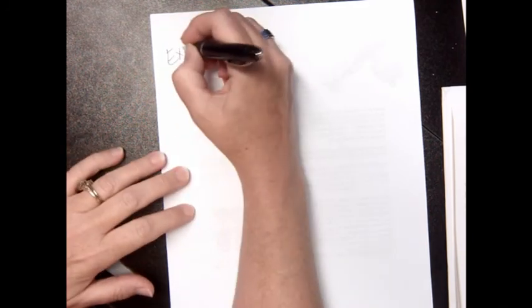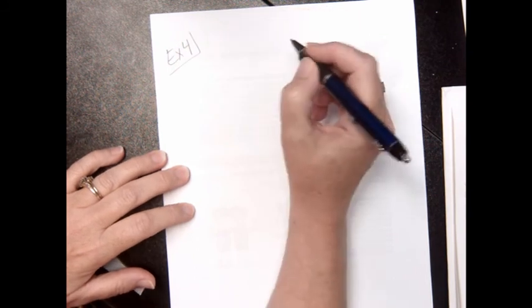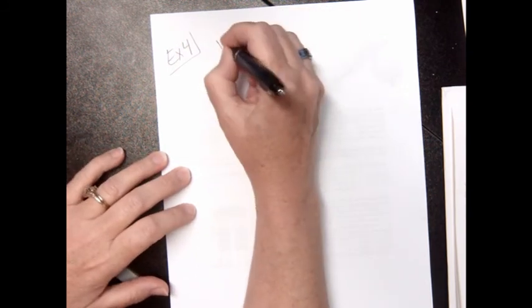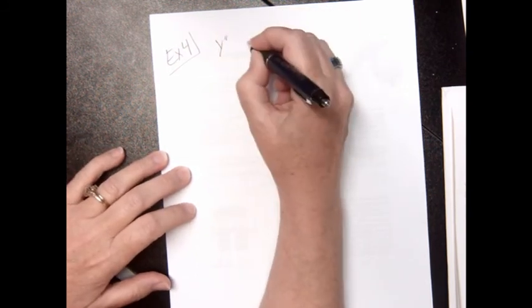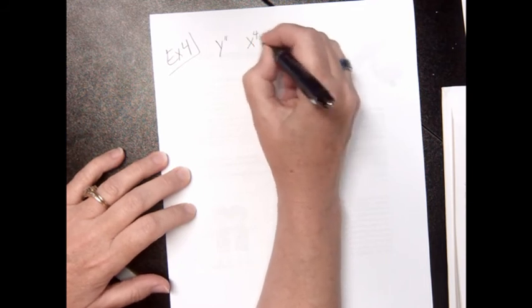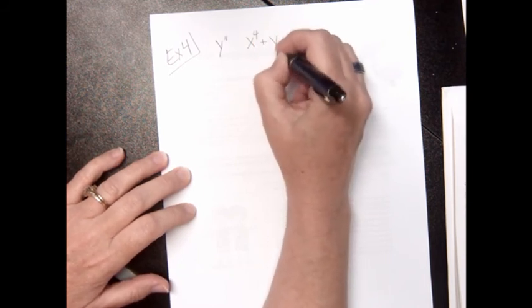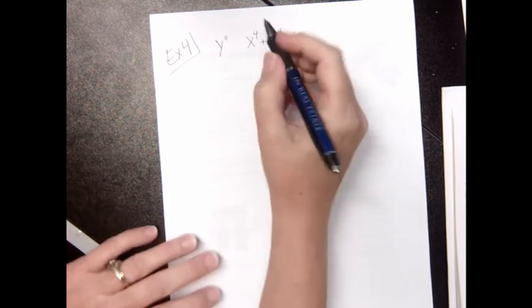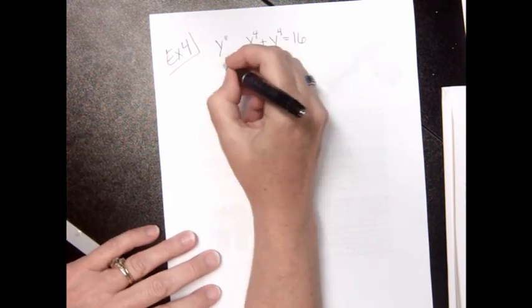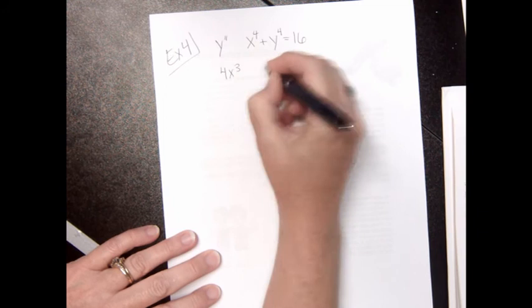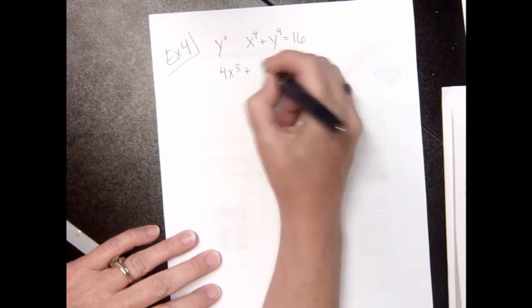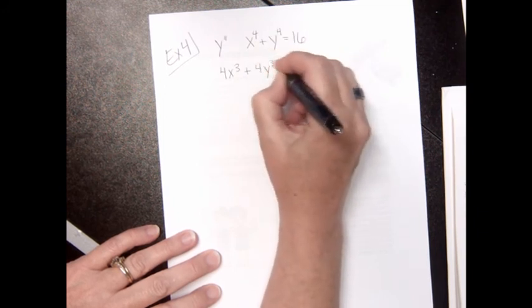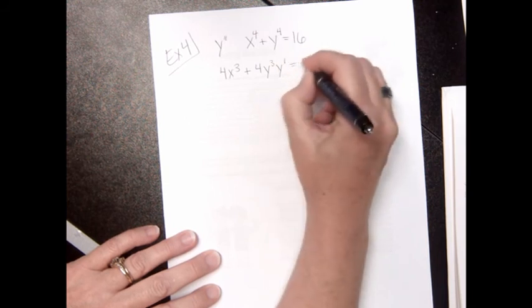Okay, we're going to look at example 4. And example 4 has finding y double prime if you have x to the 4th plus y to the 4th equals 16. All right, going straight across, first we have to find y prime. 4x cubed plus 4y cubed y prime equals 0.